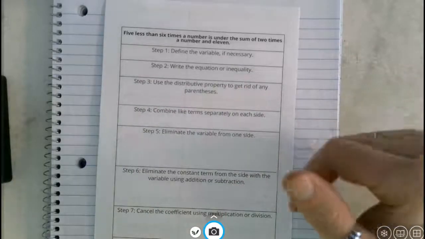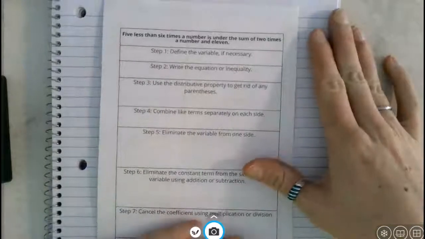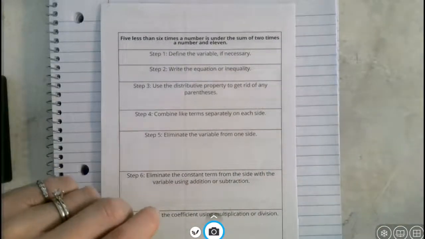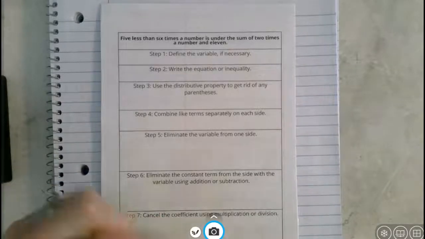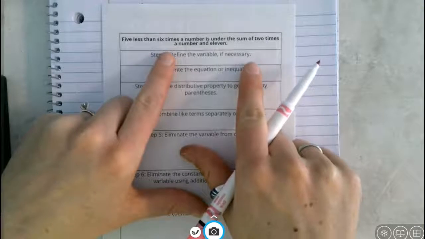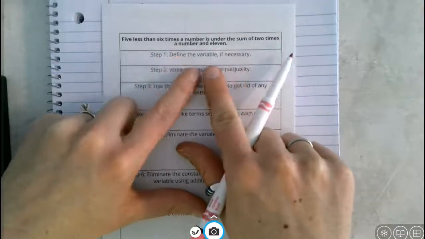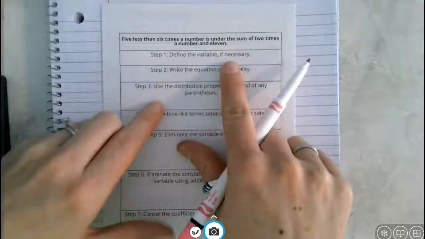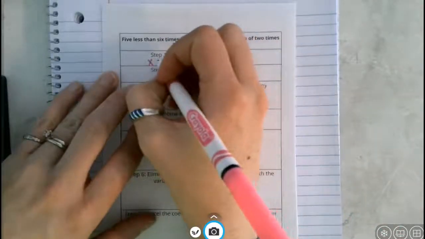Okay, so we've given you the steps that you're going to follow. So let's go ahead and follow them together. I see I have my problem, and I'm going to use pink on this one. You can use whatever you want, but just make sure you can see it. So 5 less than 6 times a number is under the sum of 2 times a number and 11. So first we want to define our variable. Our variable is going to be x. So x equals a number.